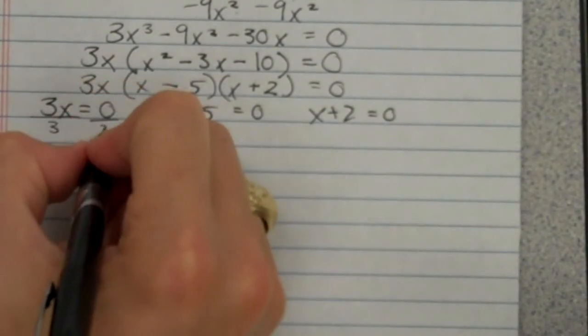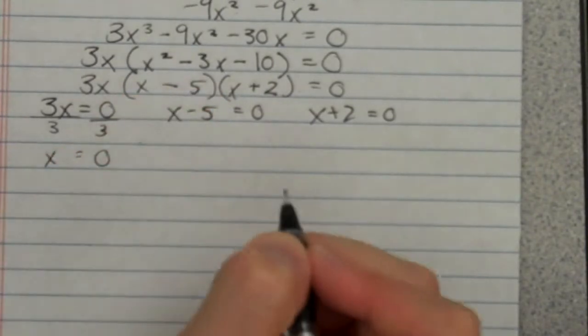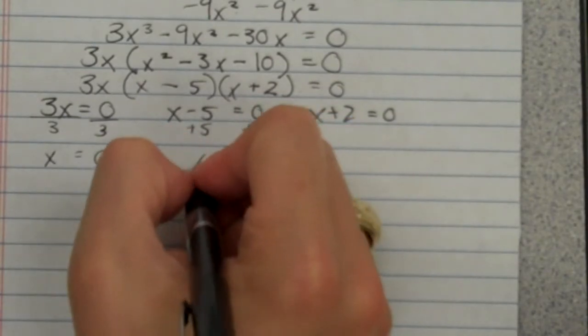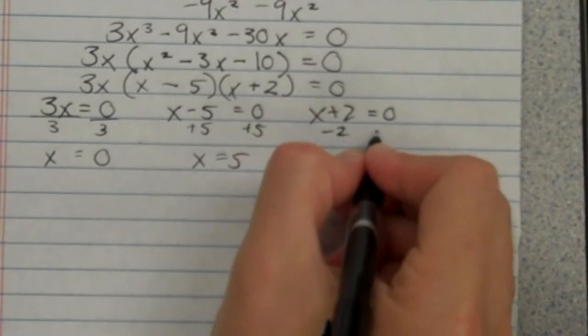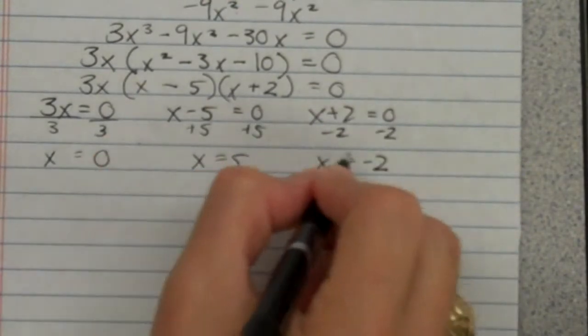Divided by 3, divided by 3. What's 0 divided by 3? It's 0. So x equals 0, or plus 5, x equals 5. That's another option. Minus 2, x equals negative 2. That's my third option. I have 3 options.